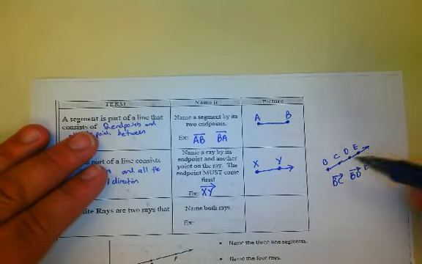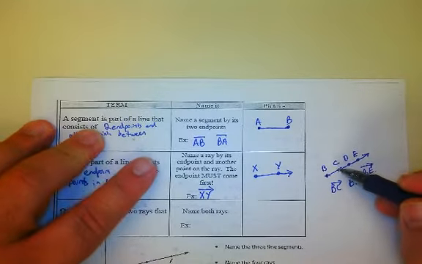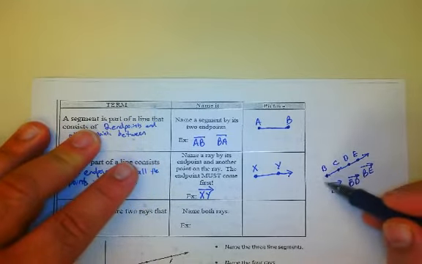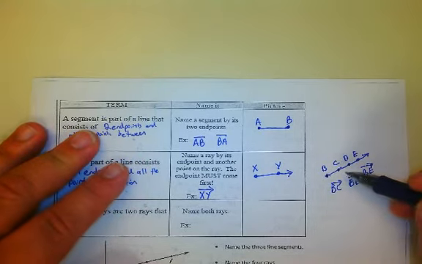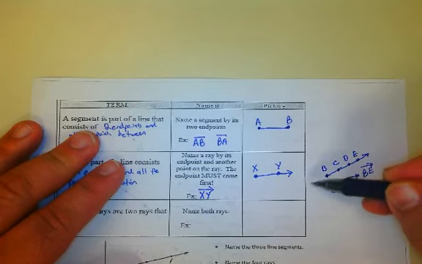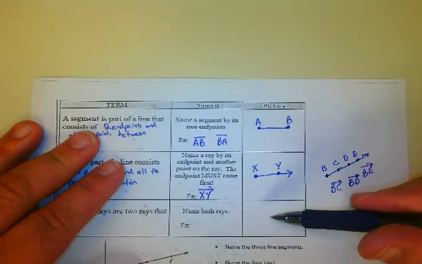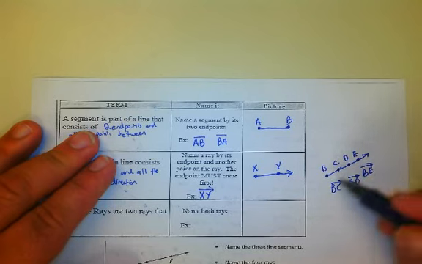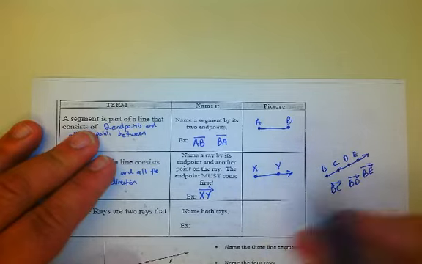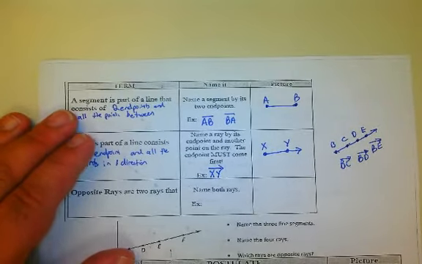But it cannot be called CD, because that would start at C and go through D and keep going. That means this part's not there. And we couldn't call it CB, because that means you'd start here and you'd go on and on forever this way, and that's not what happens. Okay, so there are multiple ways to name it if there's more than 2 points on the line. But in this case, there's only those two, and so it's got to be ray XY.